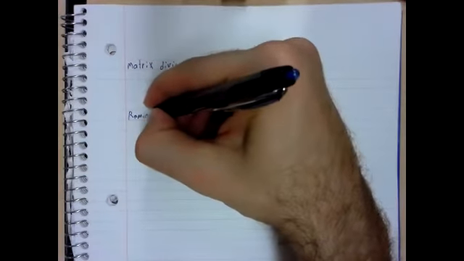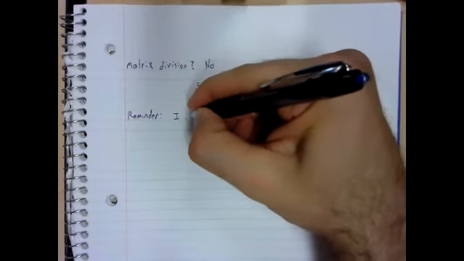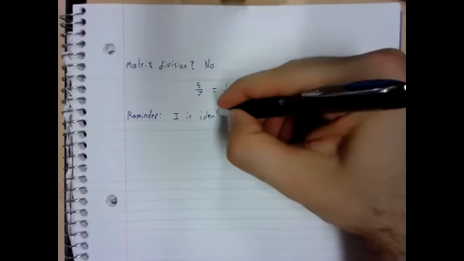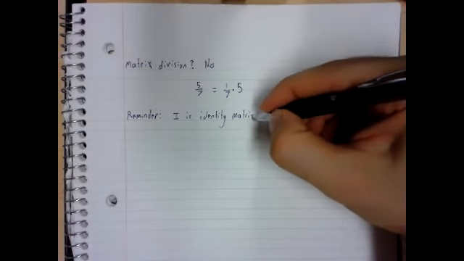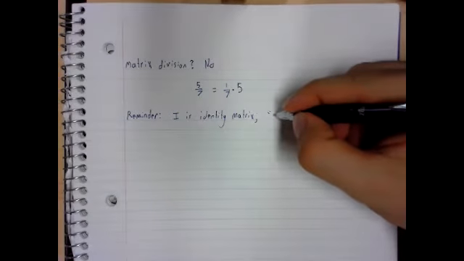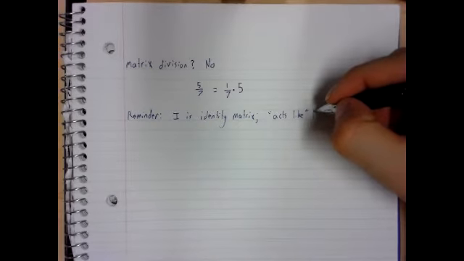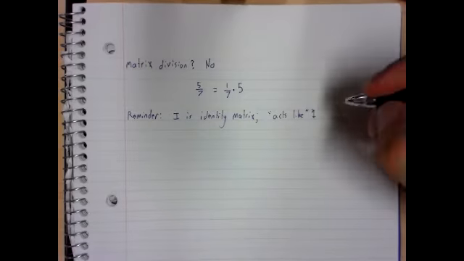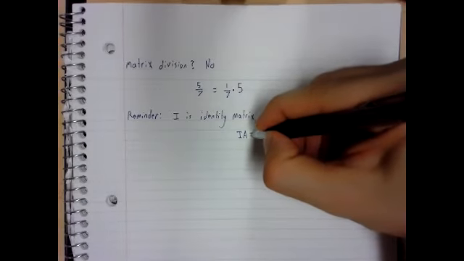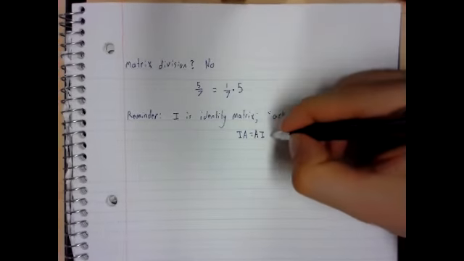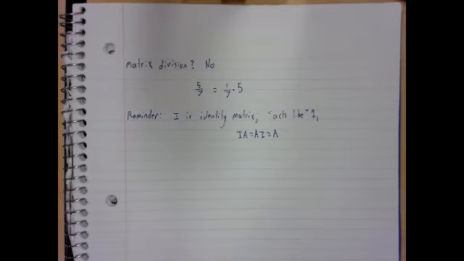Let's start with a reminder. I is the identity matrix, and I acts like the real number 1 in the sense that multiplying a matrix by I does not change the matrix.